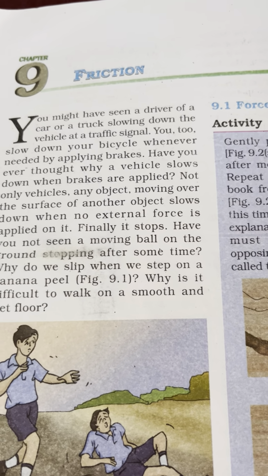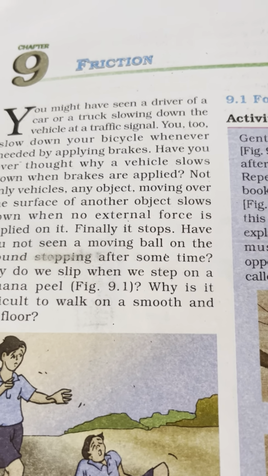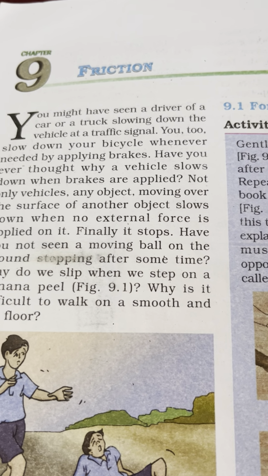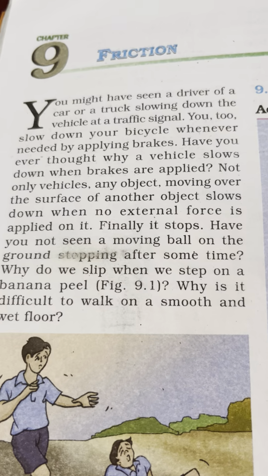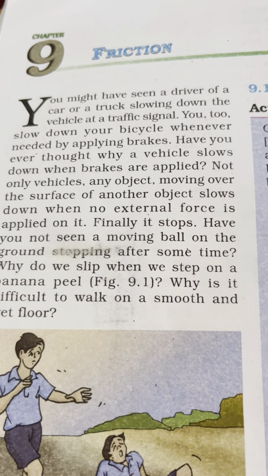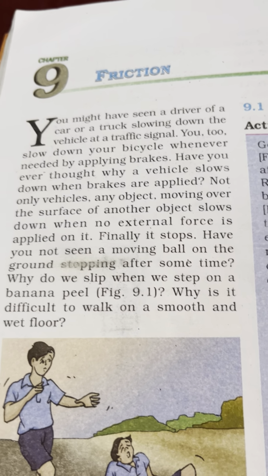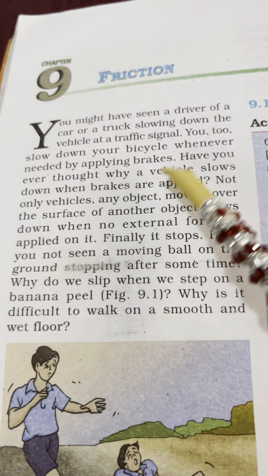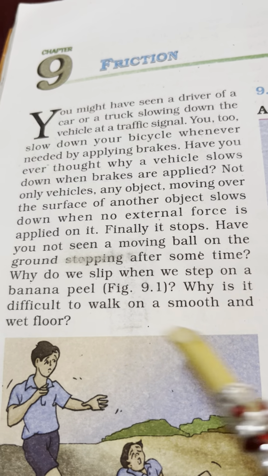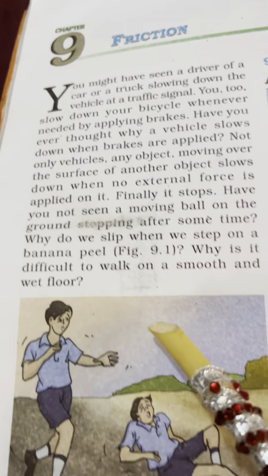Standard 8, Chapter 9, Friction. You might have seen a driver of a car or a truck slowing down the vehicle at a traffic signal. You too slow down your bicycle whenever needed by applying brakes. Have you ever thought why a vehicle slows down when brakes are applied?